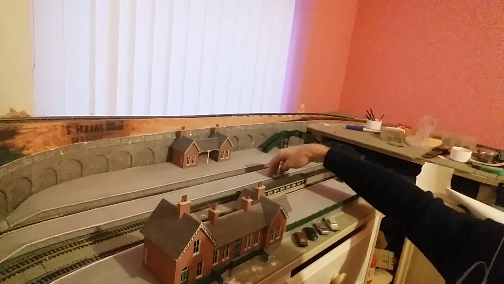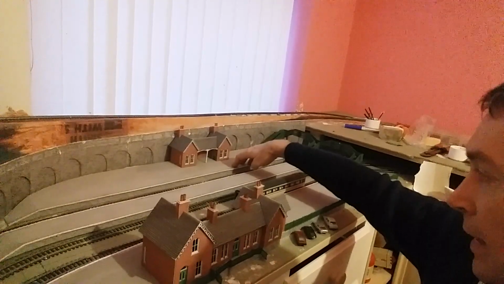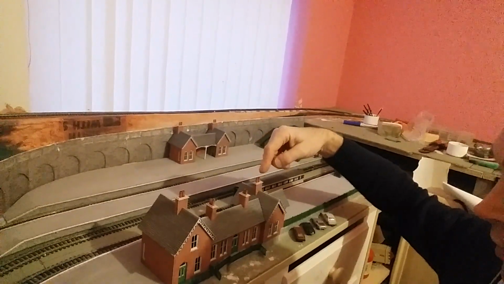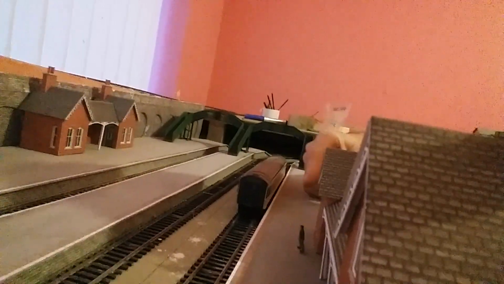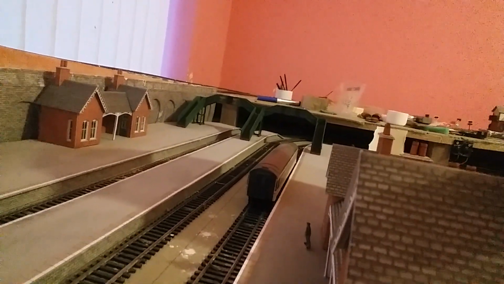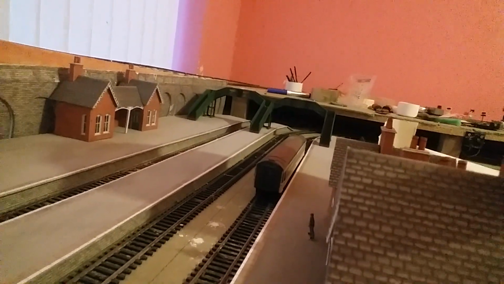So you've got the centre platform there, as well as the backpack platform over there. You've got the waiting room over here. You've got the booking office over here. If I bring you down, you'll see I've actually got somebody sat here waiting for the train. He's going to be waiting a while though, I think, before another train comes round on this platform, at least anyway.